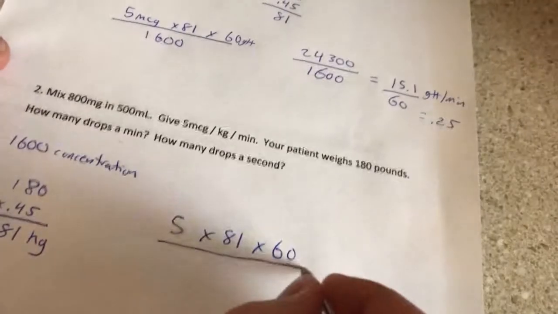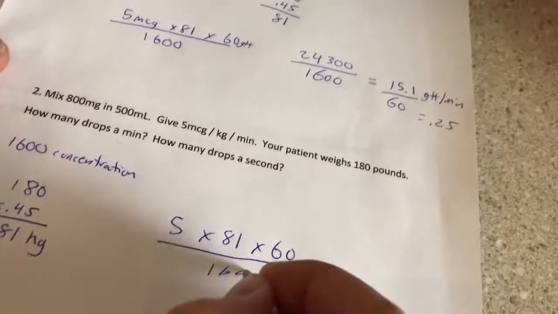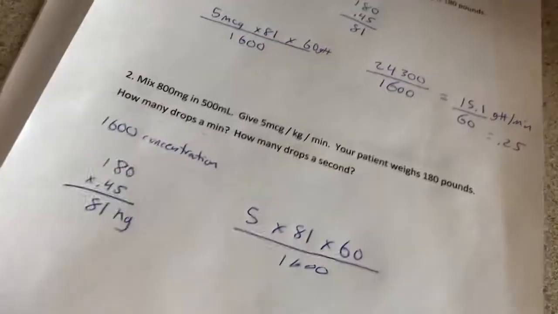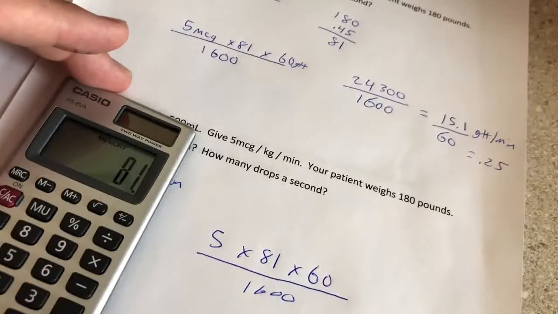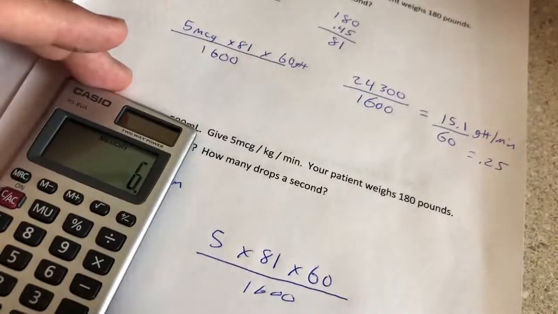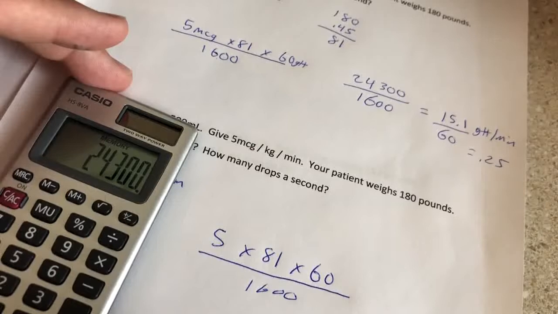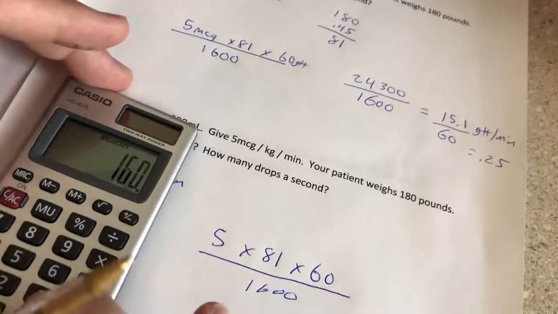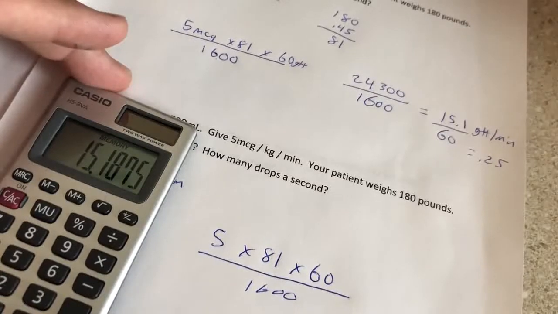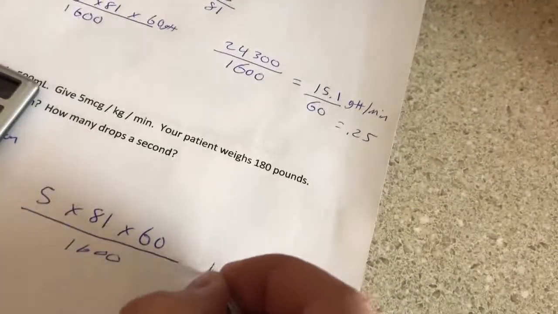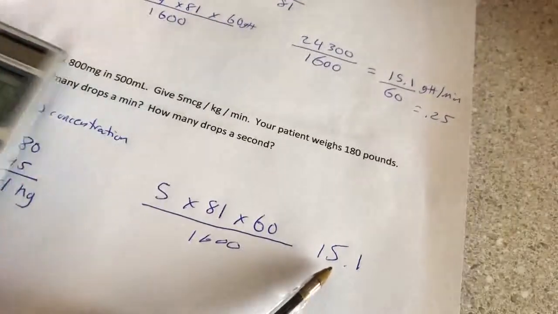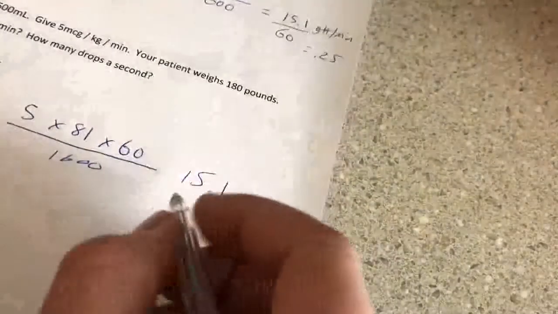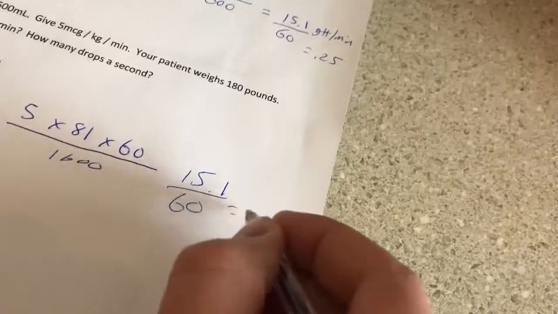Divide that by our concentration, 1600, and let's see if we get the same thing. 5 times 81 times 60 equals 24,300 divided by 1600, and that equals 15.1. Remember that's per minute. To find per second, divide by 60 and you'll get 0.25.